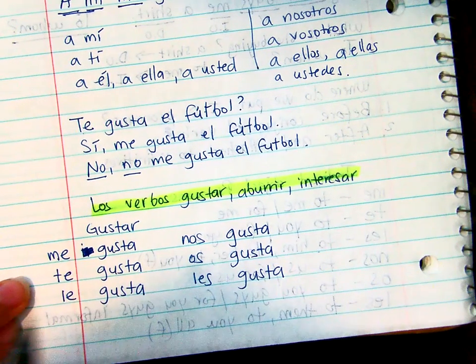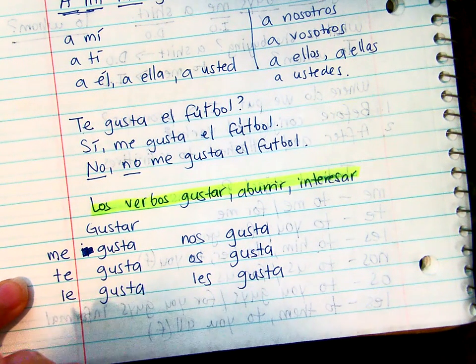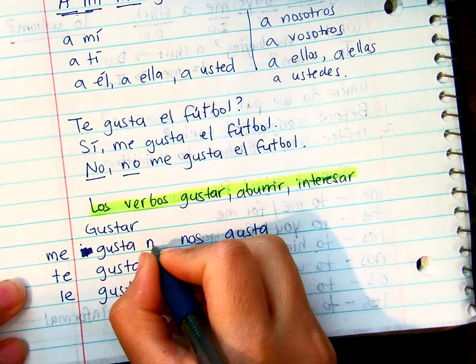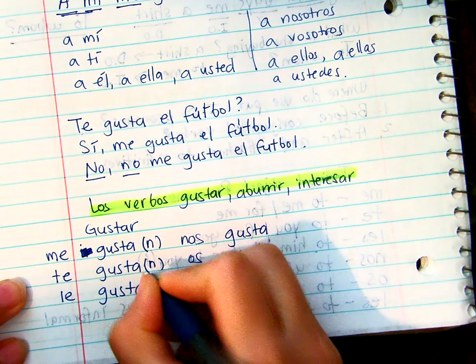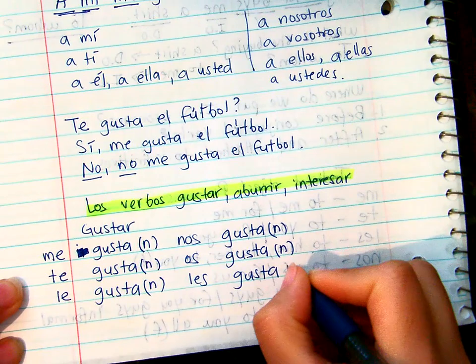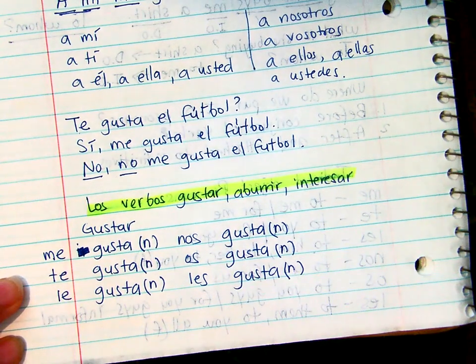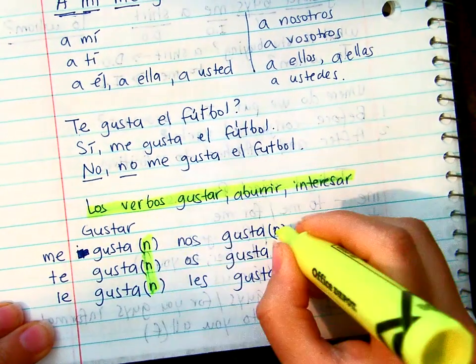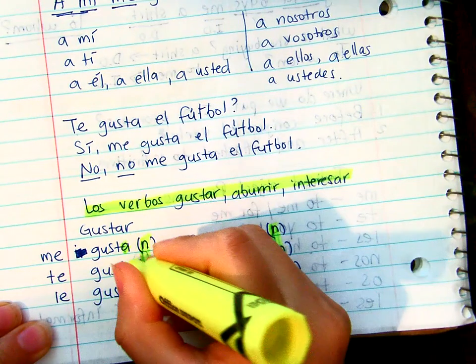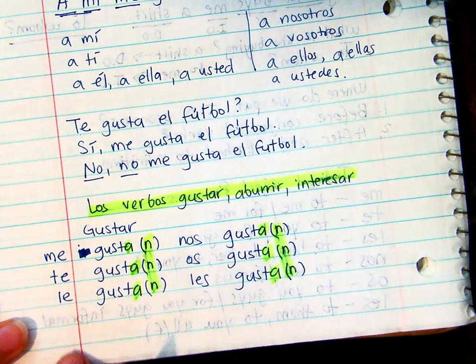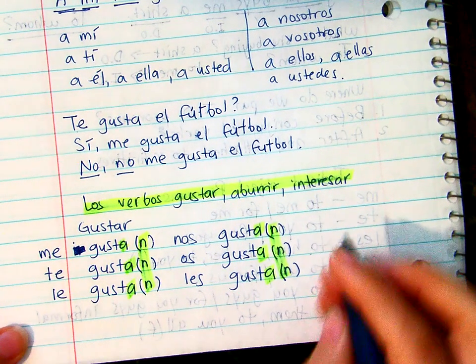All of the conjugation will be the same when the things that you like or the things that they like are singular, okay? When the thing that you're referring to is singular. When it's plural, you're going to add an N. So the endings of this conjugation are going to play a big part.